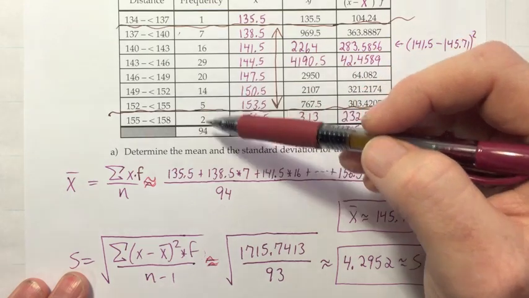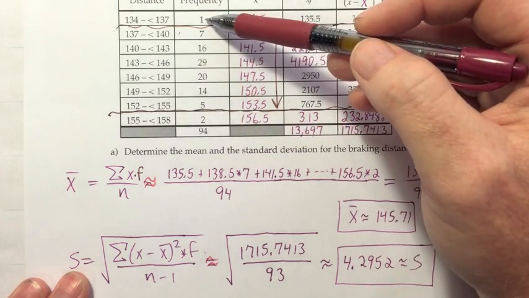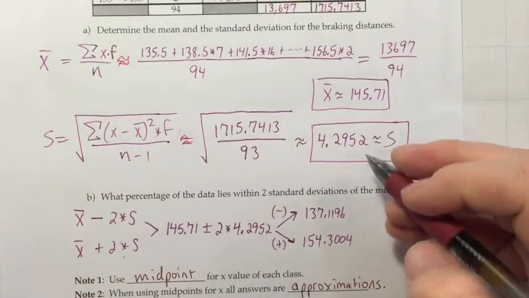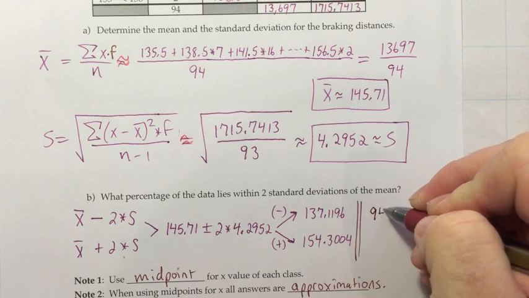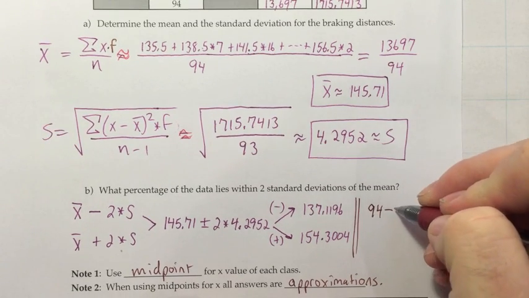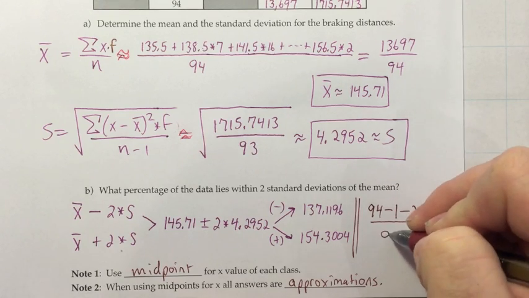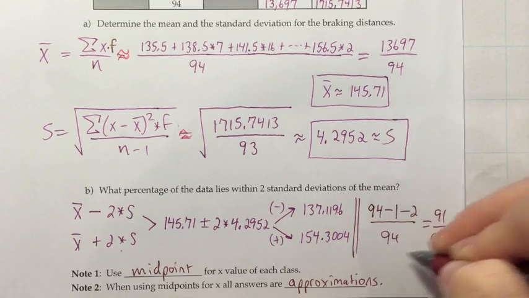But a faster way to do it would be to look at the total, which is 94, and say I don't want this one SUV or these two. So I'm going to write my work like this. The numerator is going to be all 94 SUVs minus the one I don't want from the top and minus the 2 that I don't want from the bottom, out of 94. So that's 91 out of 94.